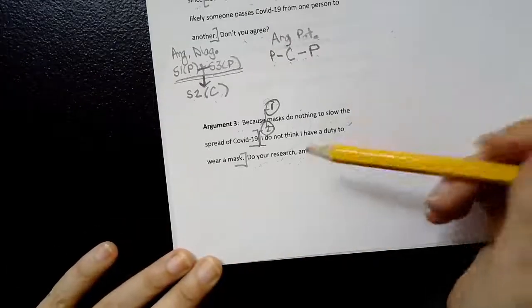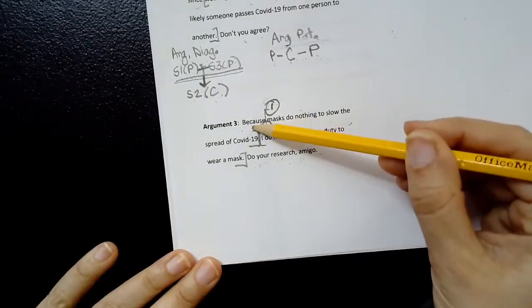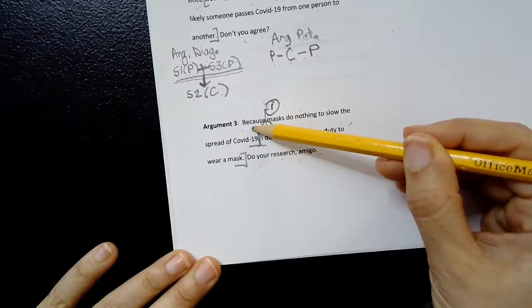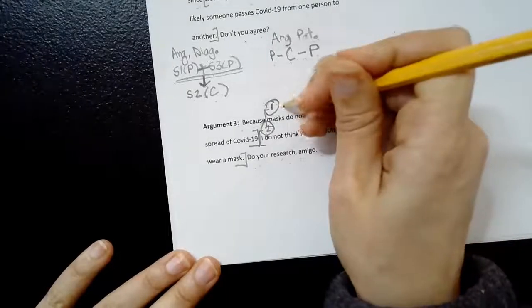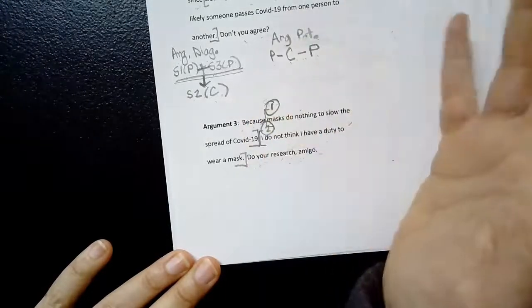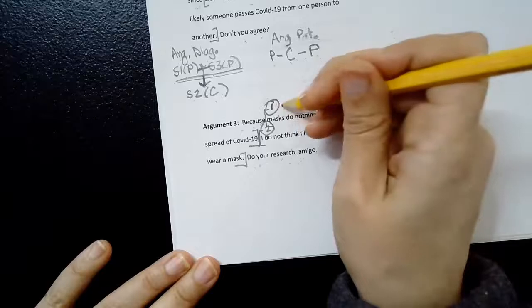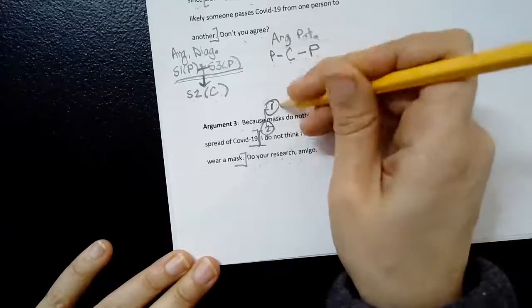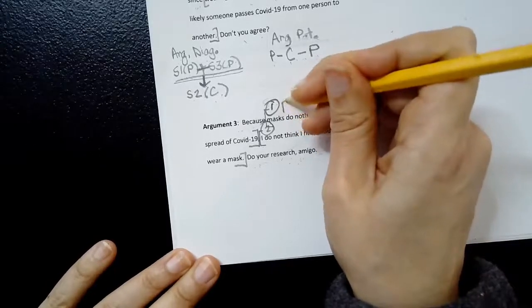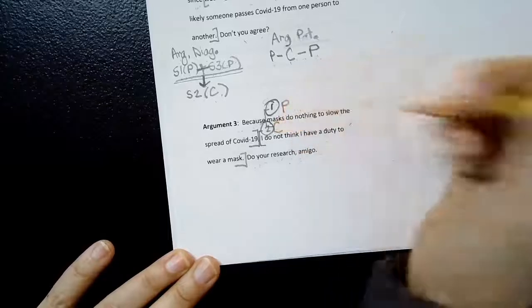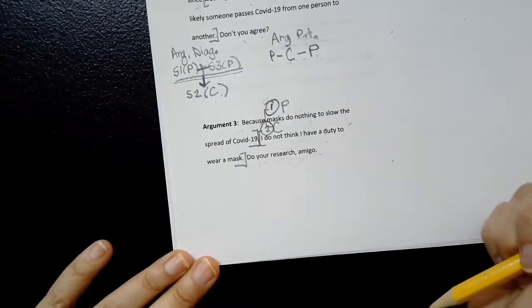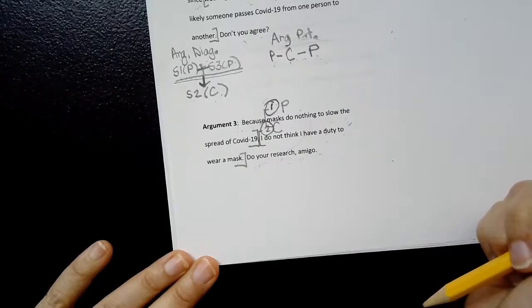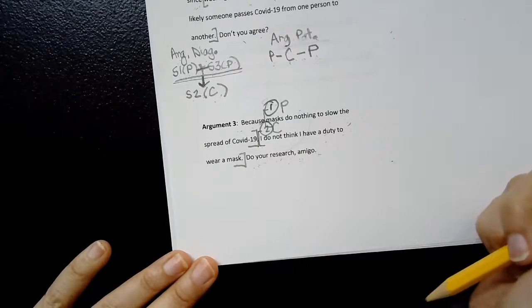Okay, so according to my list of indicators, this typically functions as a premise indicator. And it does seem like they're trying to argue that they don't have a duty to do something. So I'm going to go ahead and, using my indicator knowledge and my reading comprehension skills and the definition of argument, mark this as a premise and this as a conclusion. And of course, this doesn't get marked as anything because it's not a statement. We're labeling only statements as premise or conclusion.